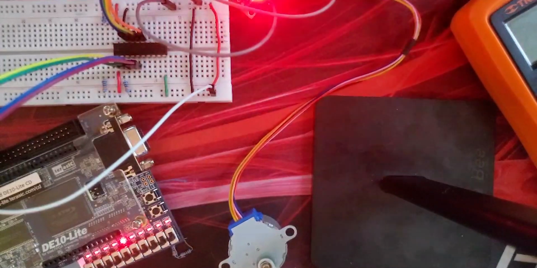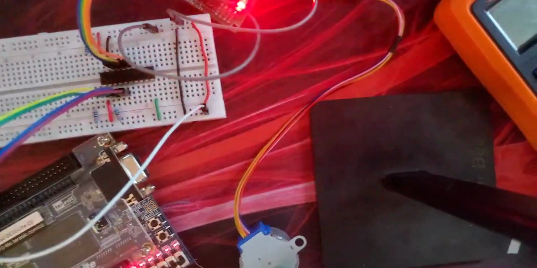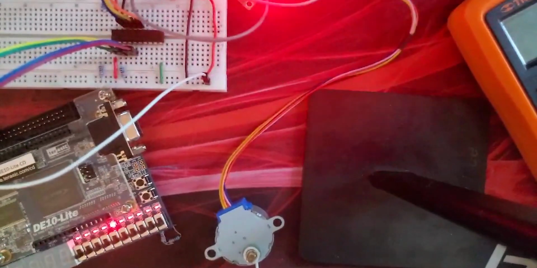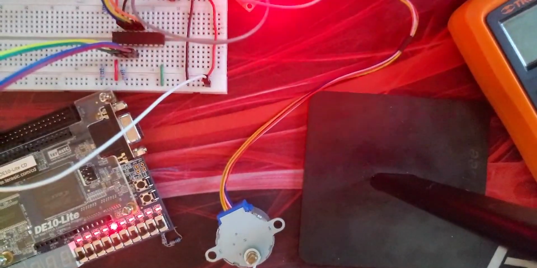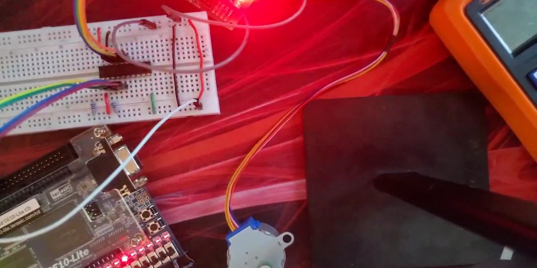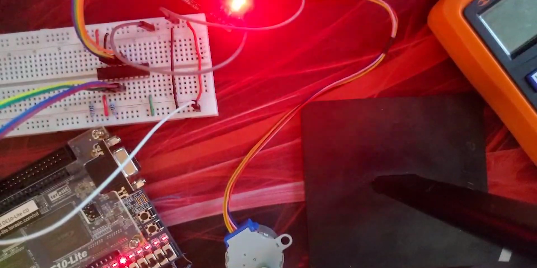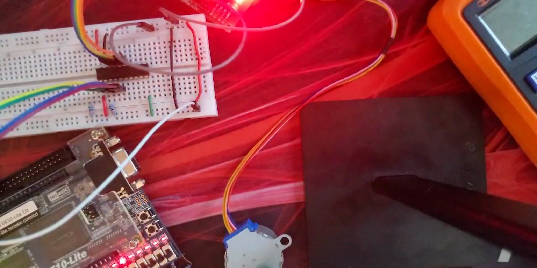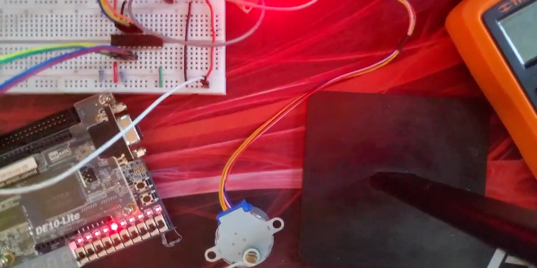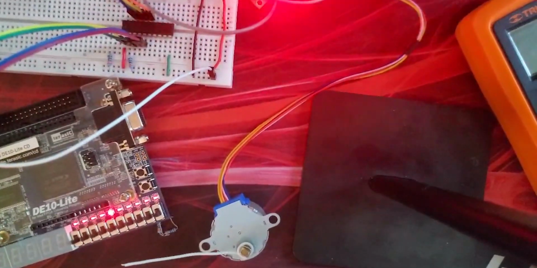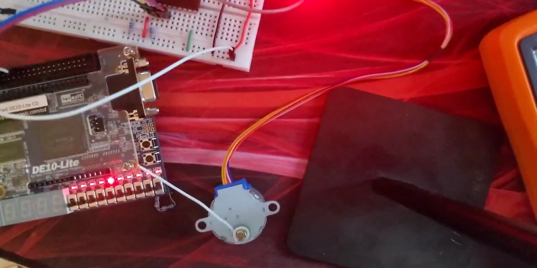So we're using that buffer, and of course we have an external voltage source connected to the breadboard. And that's it. So now it's running perfectly fine.